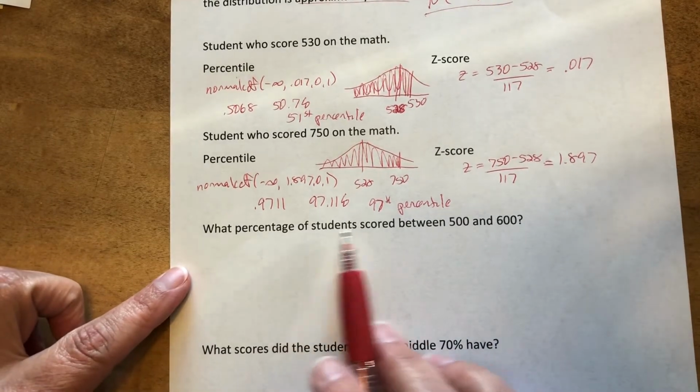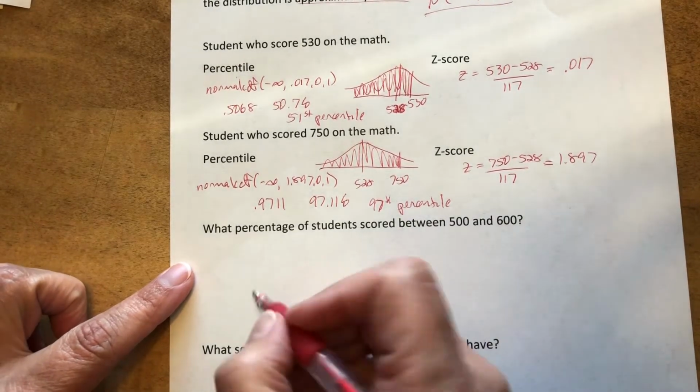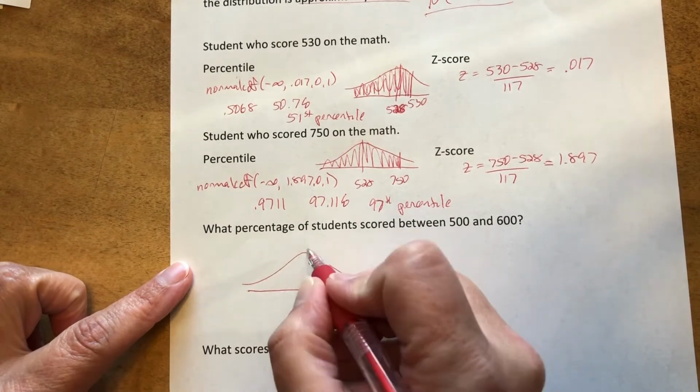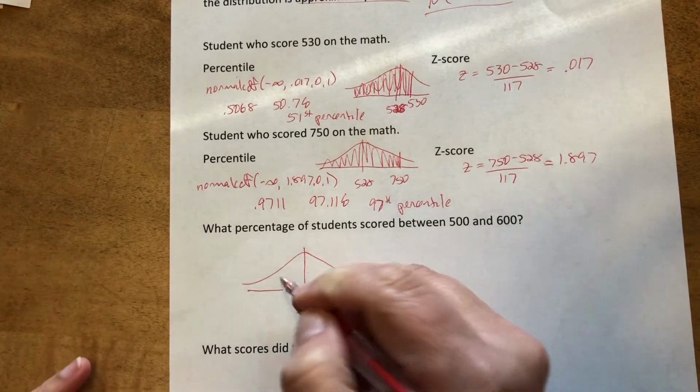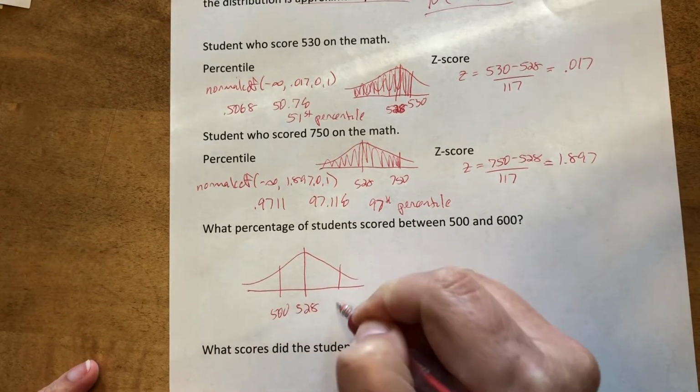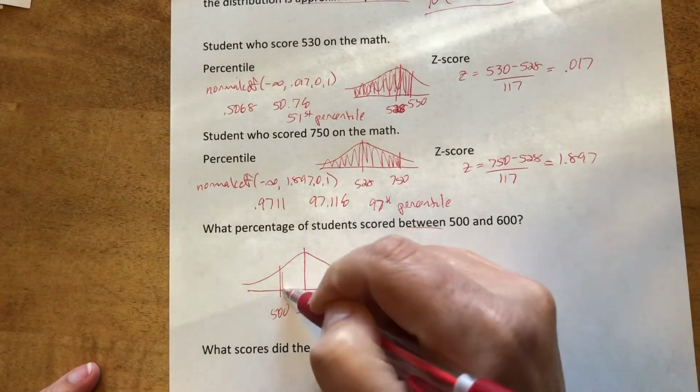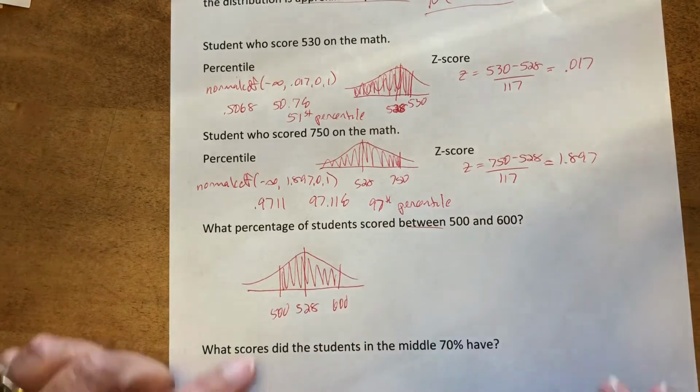Okay, let's do this one. What percentage of students scored between 500 and 600? Okay, well now we're not talking about percentiles anymore. Now I just kind of want to know a percentage. So 500 is to the left, 600 is to the right. I want between, so I'm going to shade.